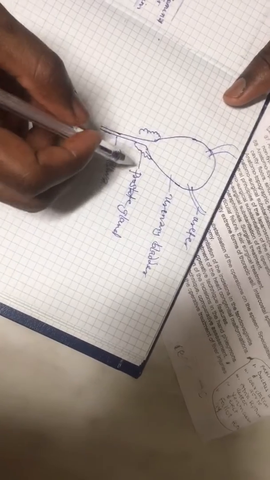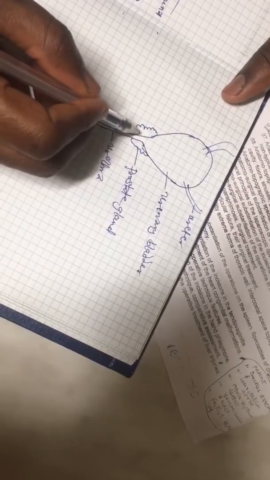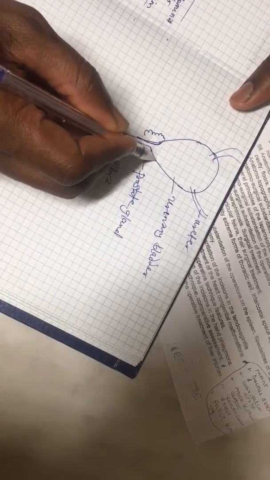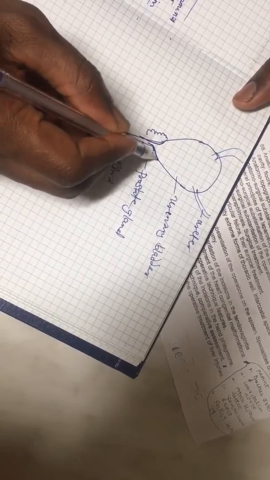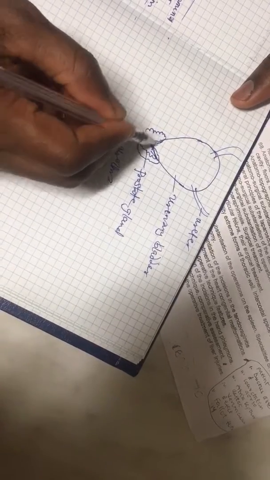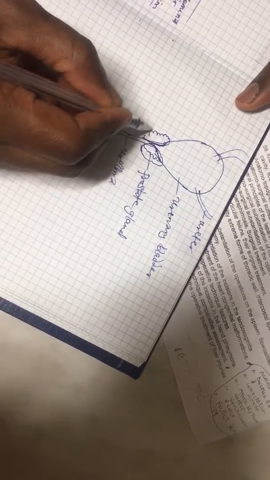That is why, if there is a problem with the prostate gland, maybe benign prostate hypertrophy, it is going to cause problems. It will make this place become small because this one becomes big. You mean the prostate gland became big? Yes, benign prostate hypertrophy. It means there will be too much fluid.